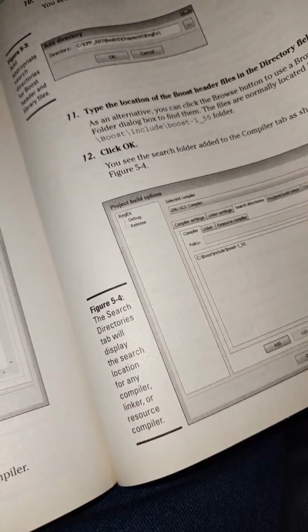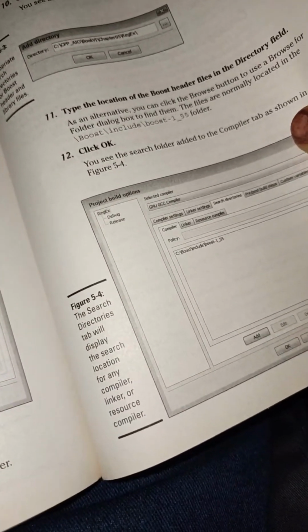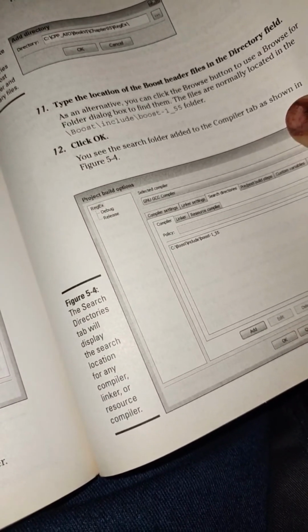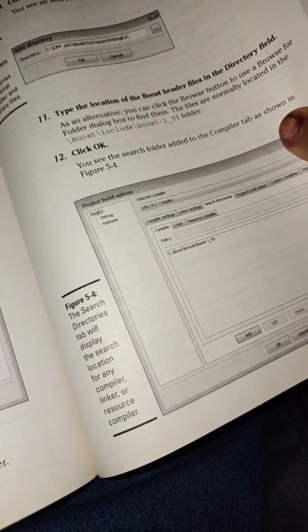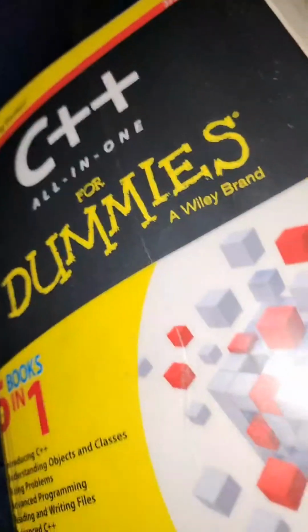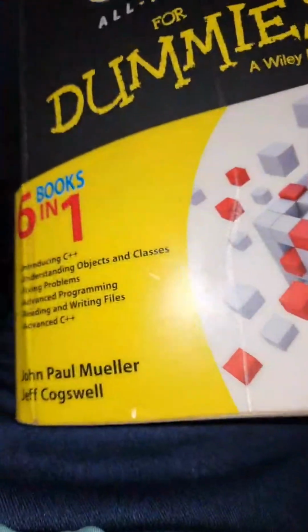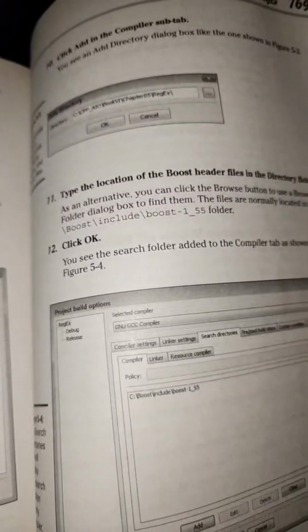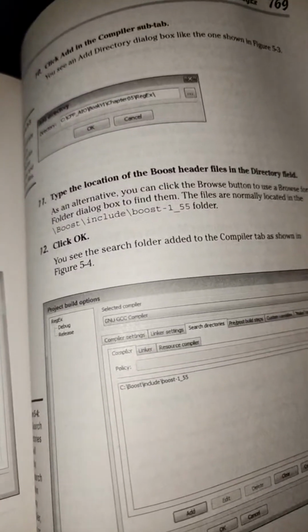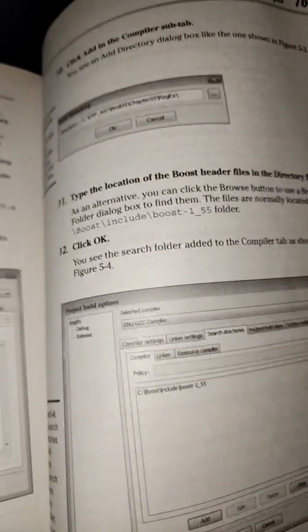This is C++ All-In-One For Dummies, third edition. This is written by John Paul Mueller and Jeff Cogswell, and we're finishing it up. At least it seems that way. This is the last chapter of the last book, so we'll see.